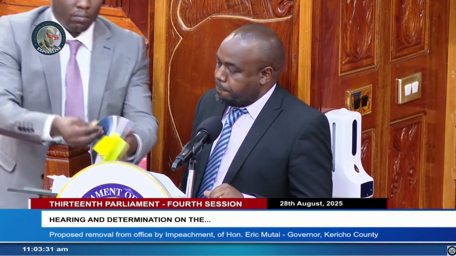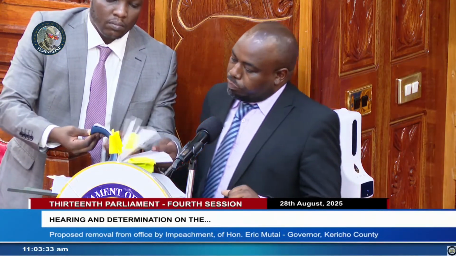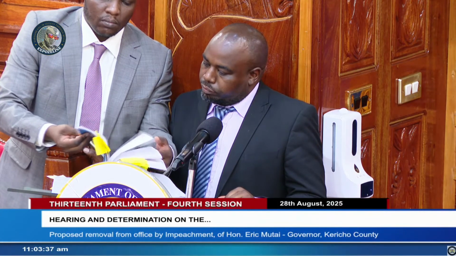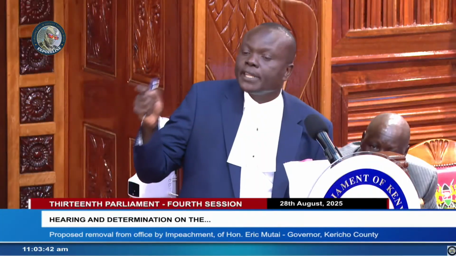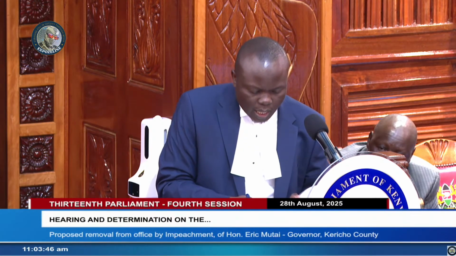Now go to volume 2 as I finish up. Go to volume 2, page 88. The MCAs who were assisted to vote using one machine, because the logs show that 9 MCAs voted with one machine. Not machine exactly, but look at page 88 of volume 2, paragraph 8.